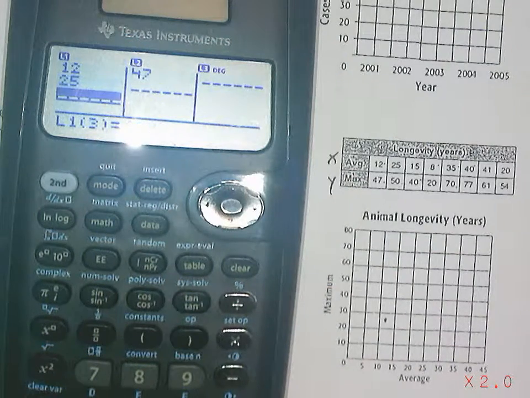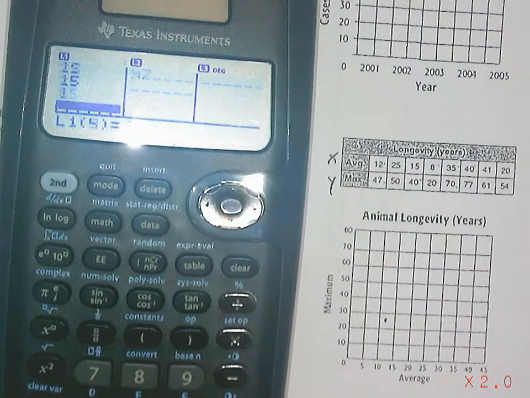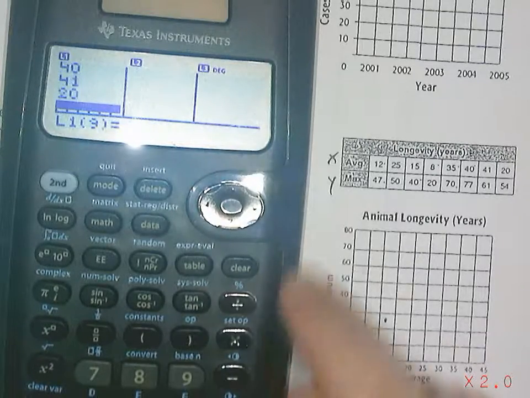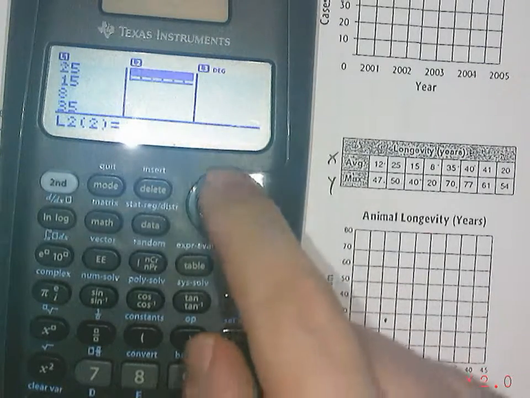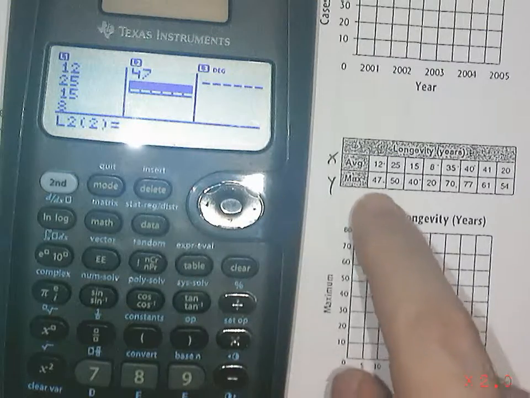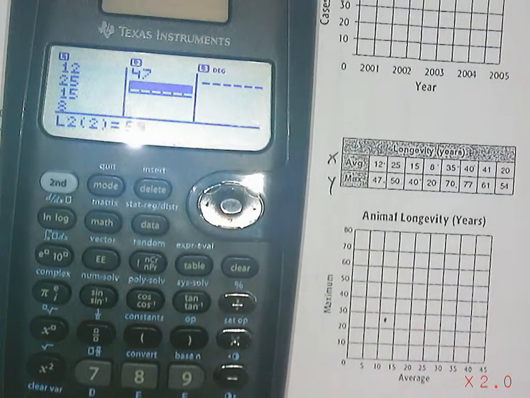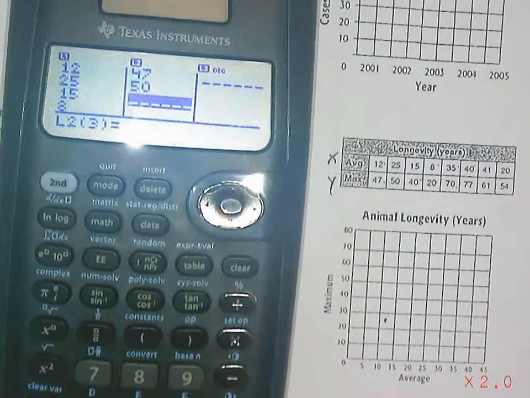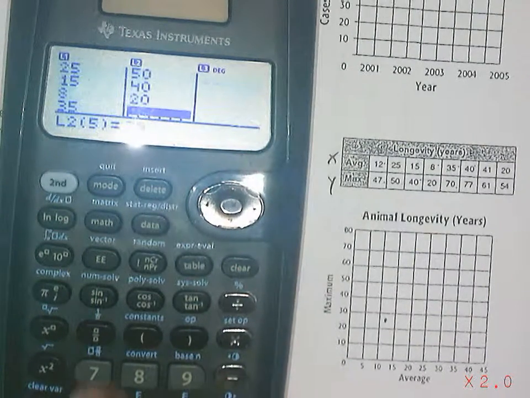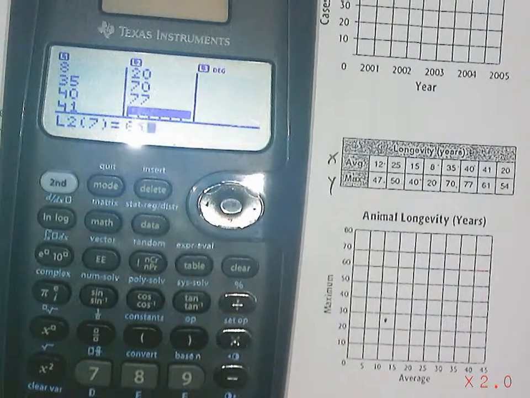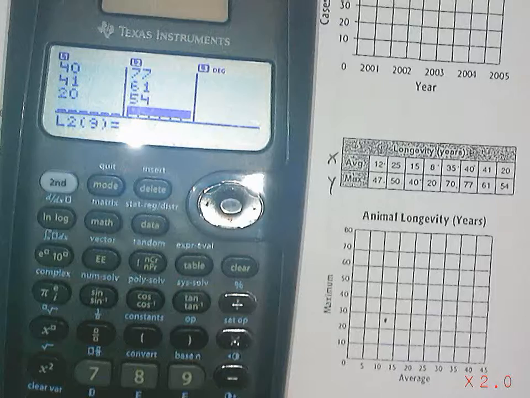So I'm going to enter in all my X values first. So 25, 15, 8, 35, 40, 41, 20. Okay, then I'm going to enter in all my Y values. So I already entered in 47, so 50, 40, 20, 70, 77, 61, 54.